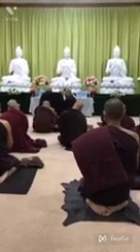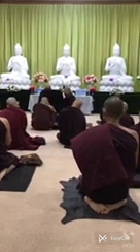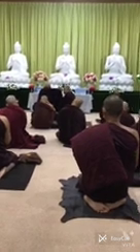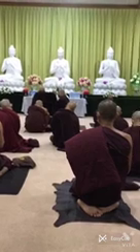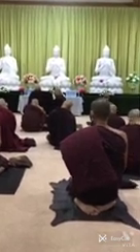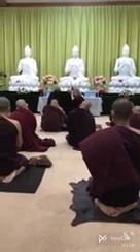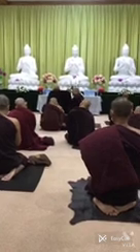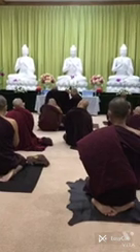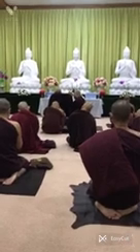Then another upekkha, equanimity, is viriyupekkha. Viriyupekkha is here: kalena kalam upekkha nimittam manasi karoti. Kalena kalam, occasionally you must pay attention to upekkha nimitta. This is also very important.